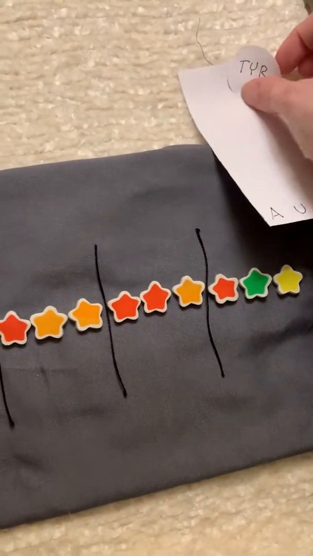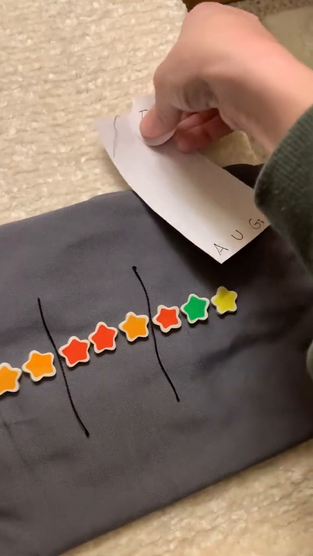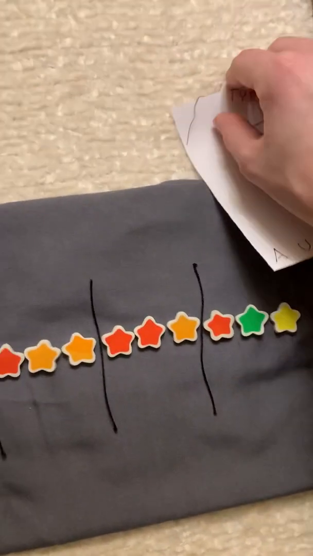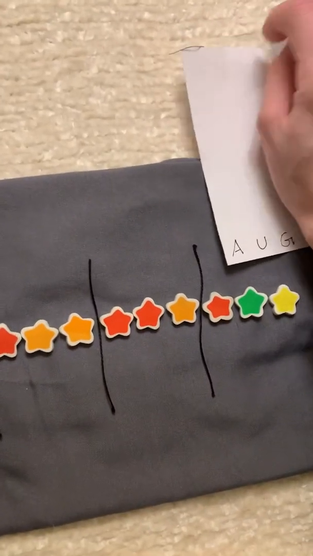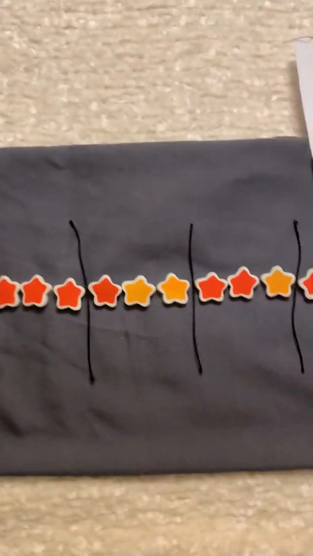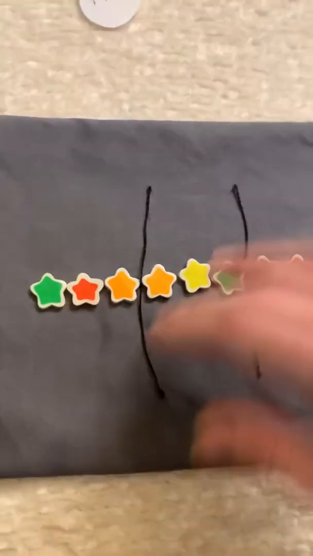So I can't really picture that, but if this were an ending or stop codon, this would link here, and then this would float off by itself, and the mRNA strand would float off all by itself.